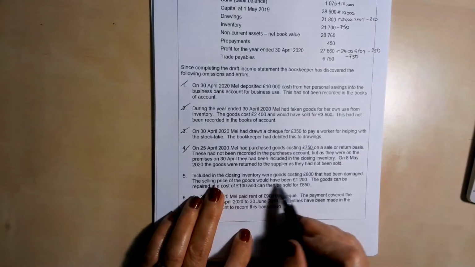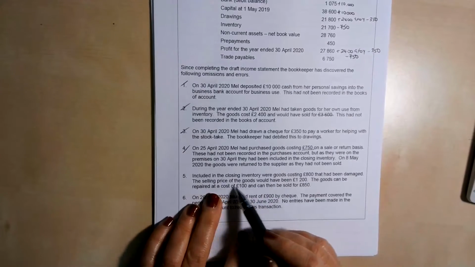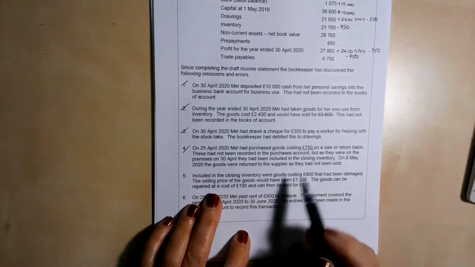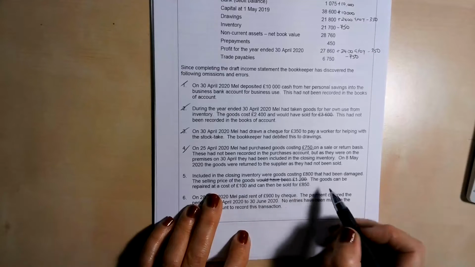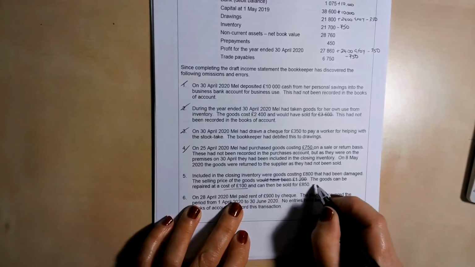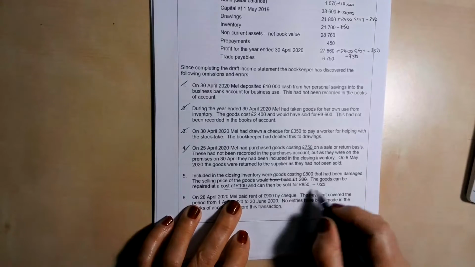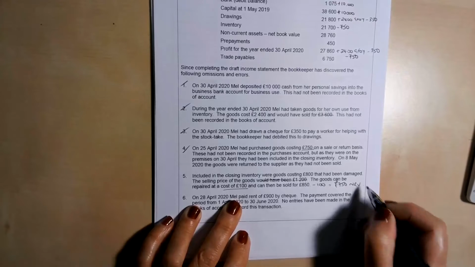Number 5, included in the closing inventory were goods costing £800 that had been damaged. The selling price of the goods would have been £1,200. Well, that's academic, so we can get rid of that. The goods can be repaired at a cost of £100 and can then be sold for £850. So if we take the £100 away from the £850, the net realisable value is £750.